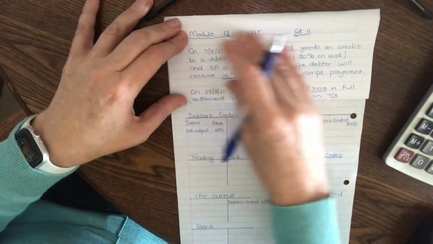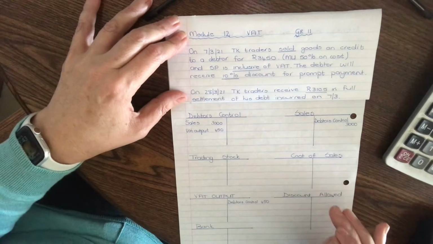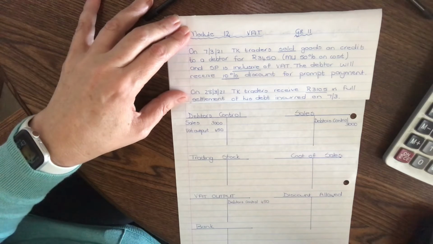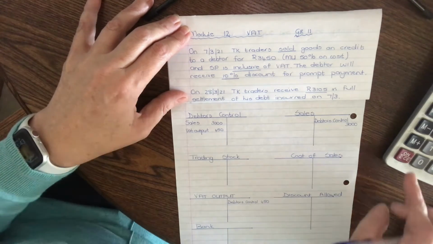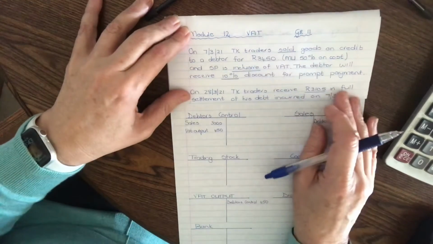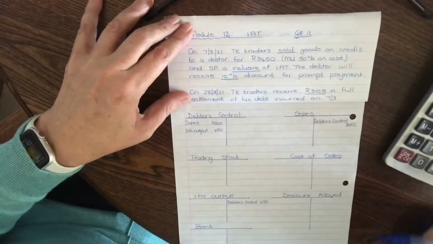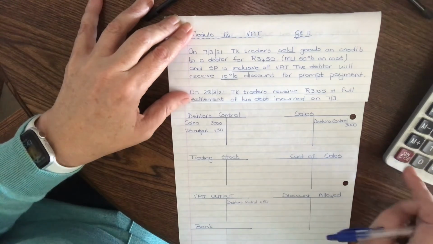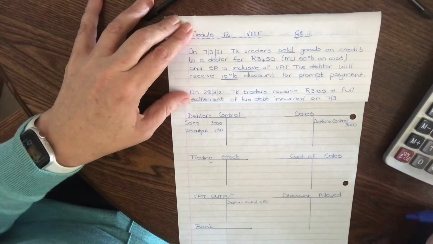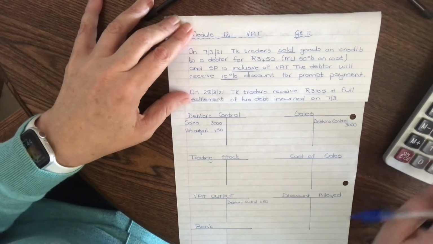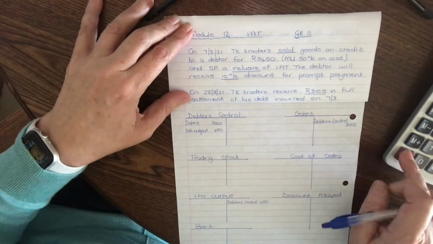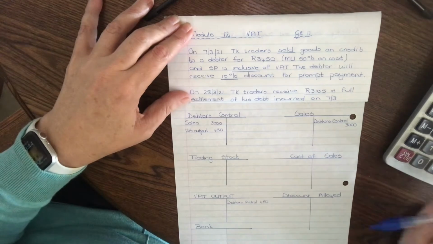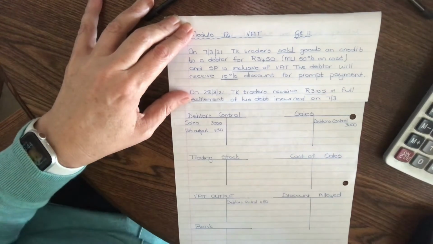Now we still have to do the trading stock and the cost of sales side of it, and now we've got to work out what is the cost price of this 3,450. But the sale is 3,000, so we work with the 3,000 times 100 divided by 150, which gives me 2,000.